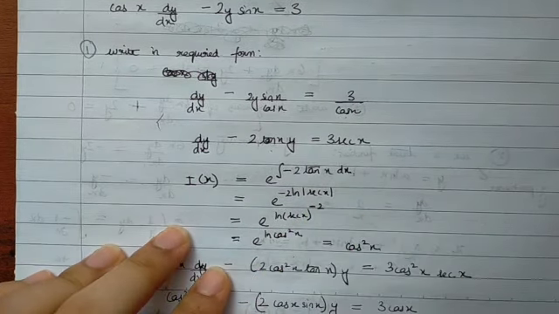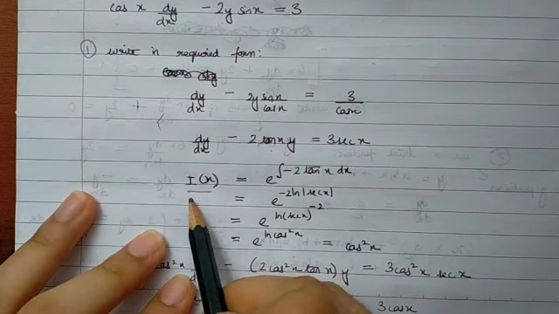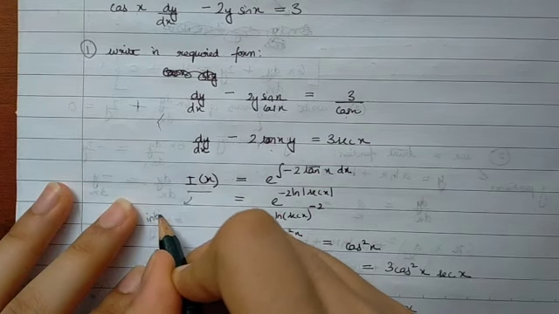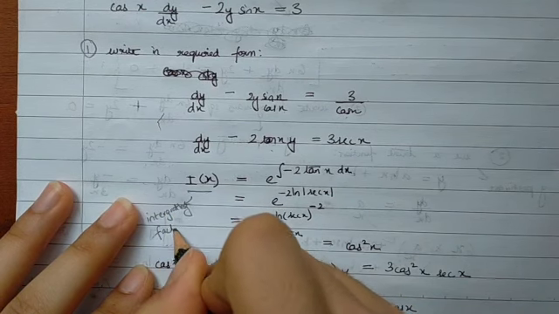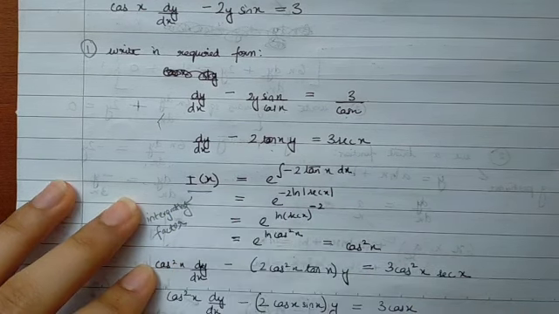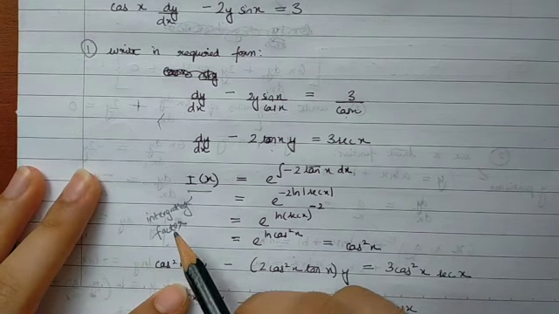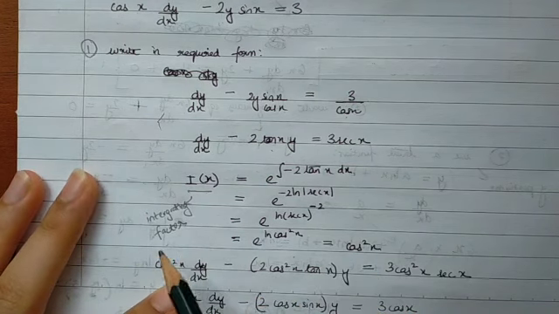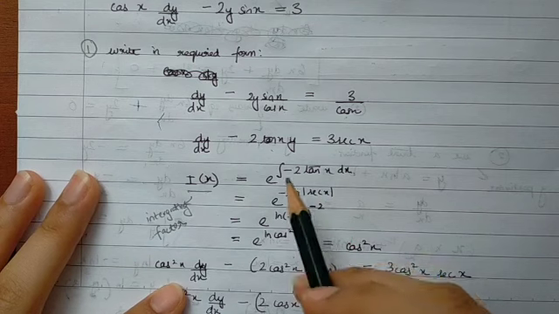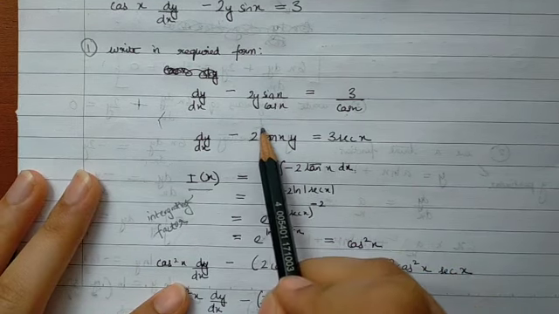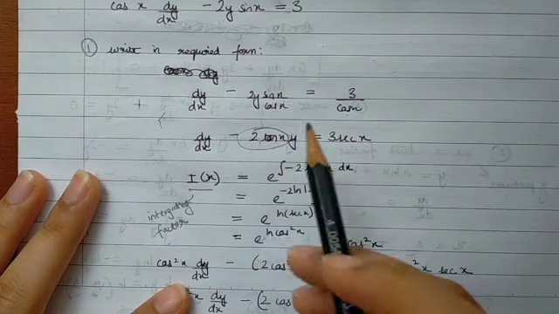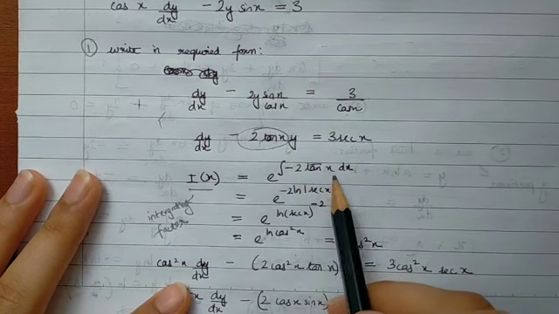Now, this is where the integrating factor comes in. It is what we call the integrating factor. The general way to calculate it is by doing e to the power of the integral of the function of x, so minus 2 tan x.